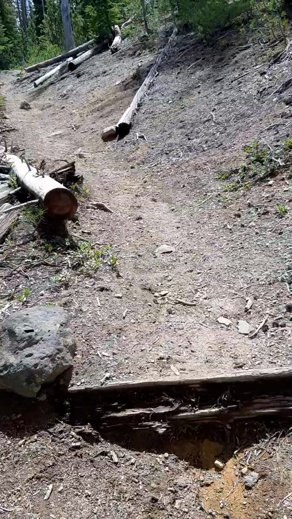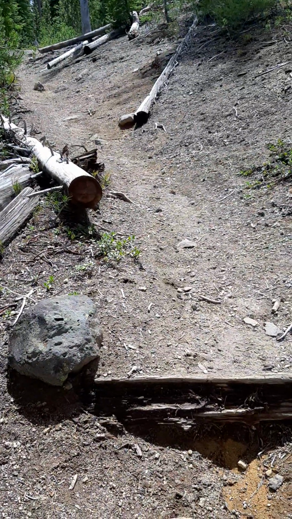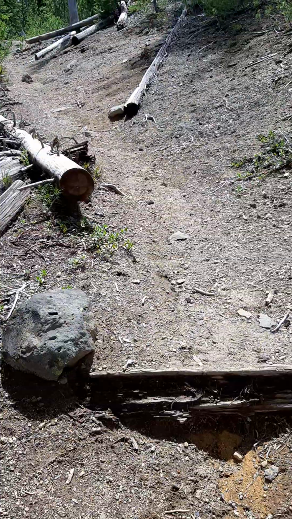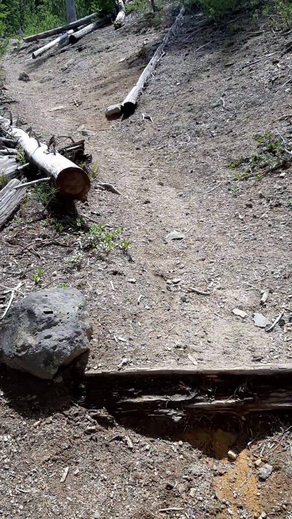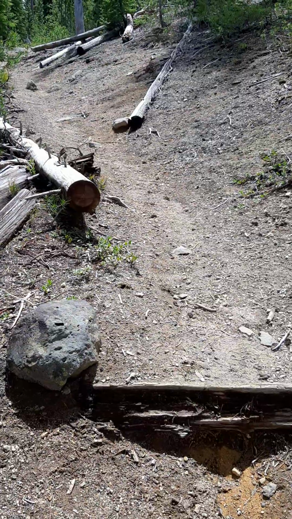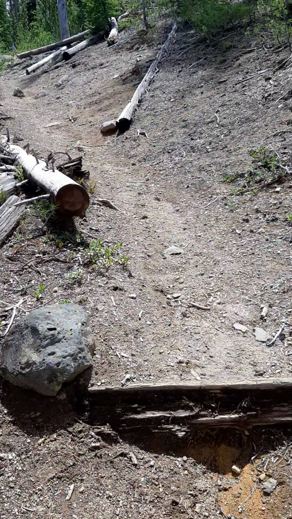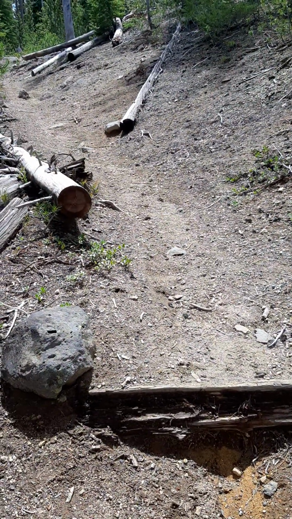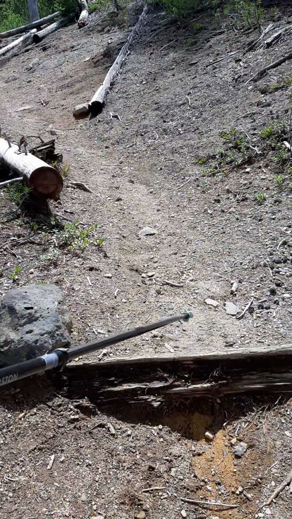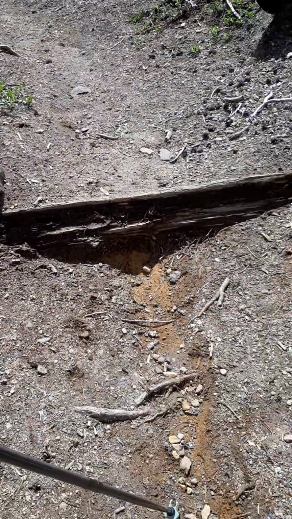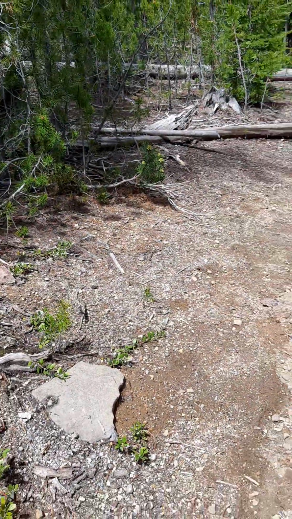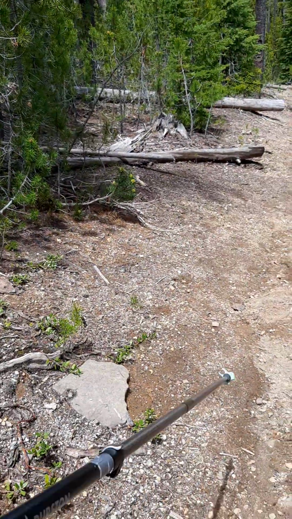So when we put these steps in, check steps, steps, whatever they may be, we really need to be thinking about how are we going to manage the water as much as possible, because the step itself does nothing to turn water off of the trail, does nothing to manage water. And in some ways, as we're looking at right now, it accelerates water, and we see significantly higher level of erosion going down this section of trail all the way down.